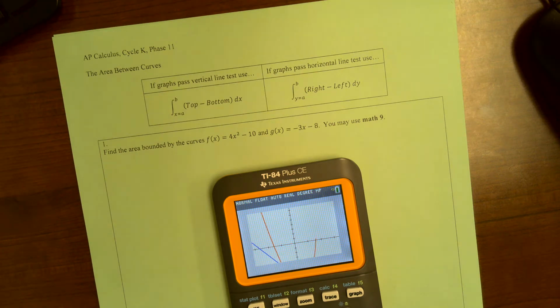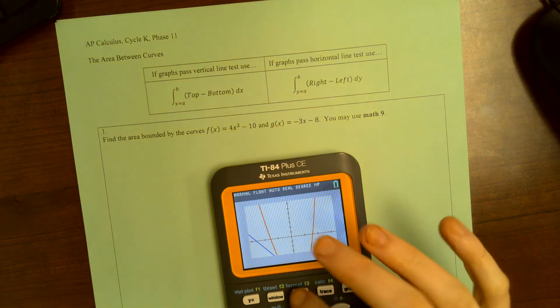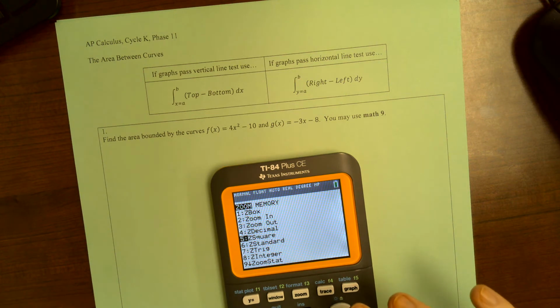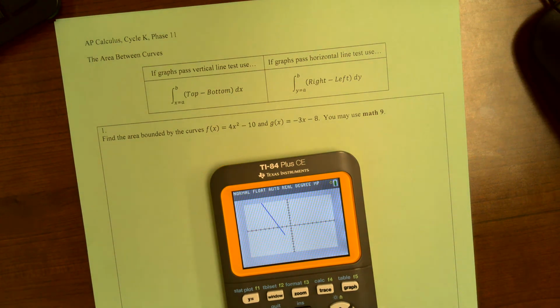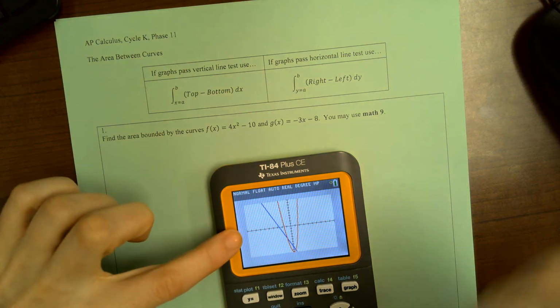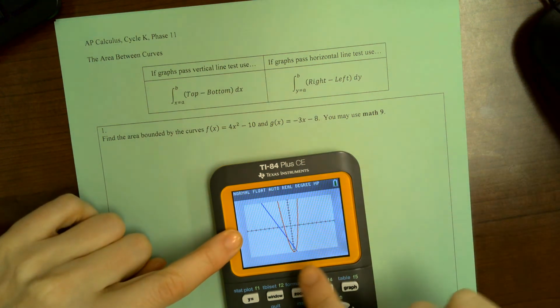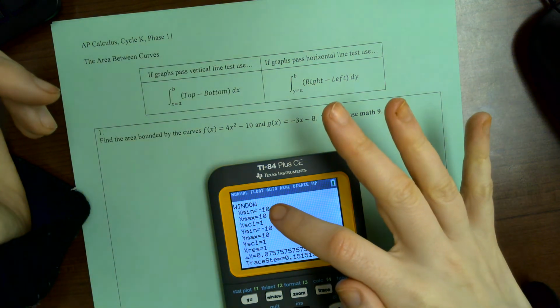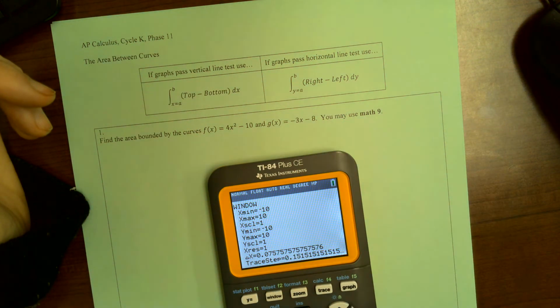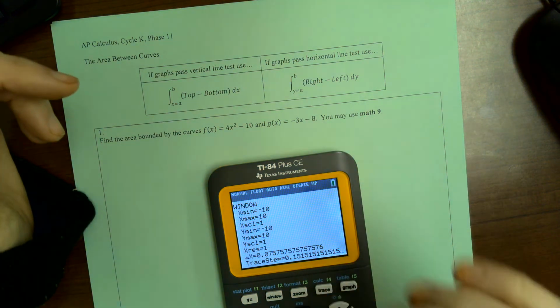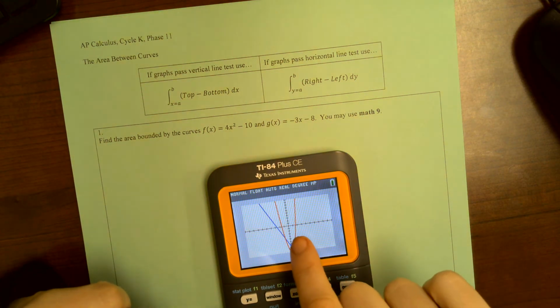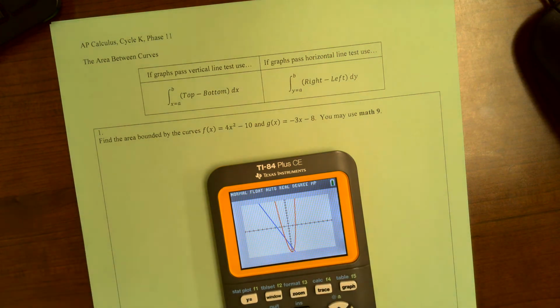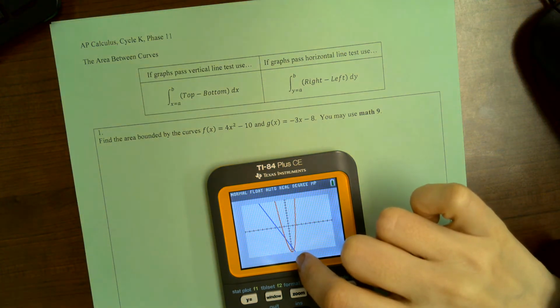Okay, so if you hit a situation like this where your window is not great, first I would go to zoom standard. That'll give you a 20 by 20. X min negative 10, X max positive 10, Y min negative 10, Y max positive 10. You can see that on the window: X min, X max, Y min, Y max. Okay, and then we want the scale to be 1, because then these little hatch marks signify 1 unit.